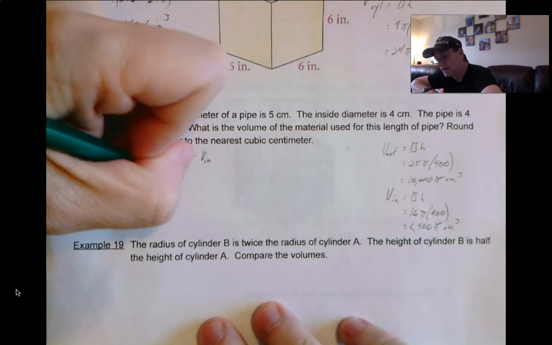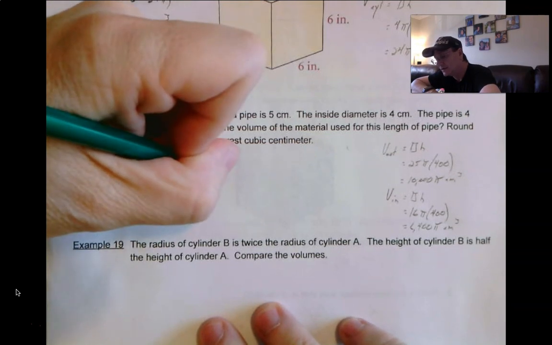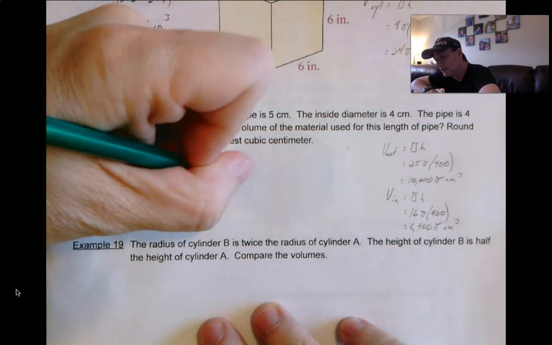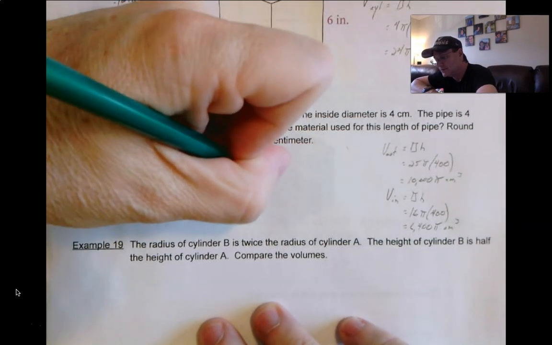Volume of the outer is 10,000 pi minus volume of the inner, 6,400 pi centimeters cubed.